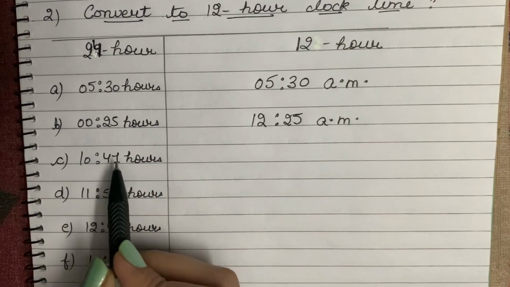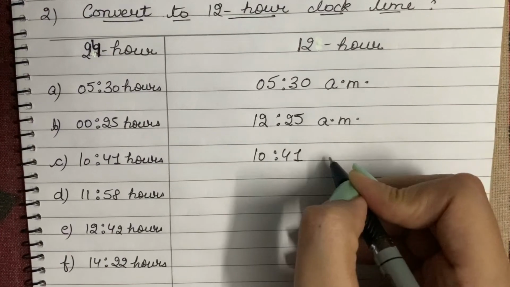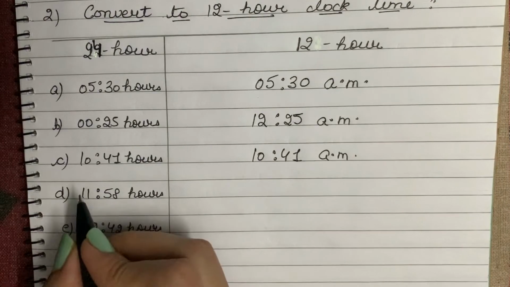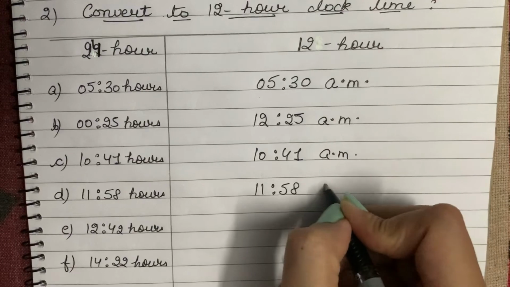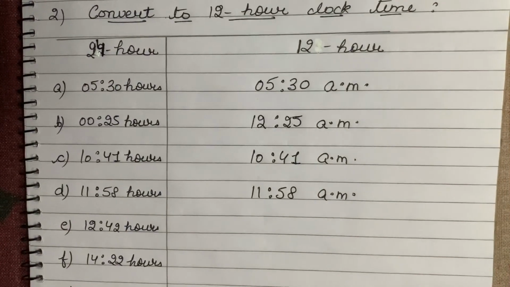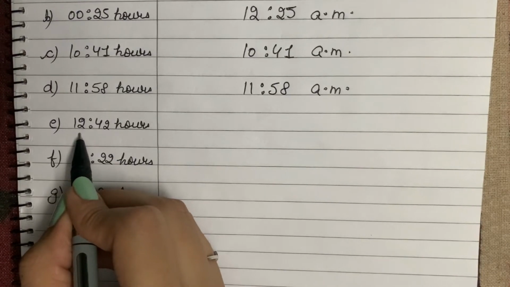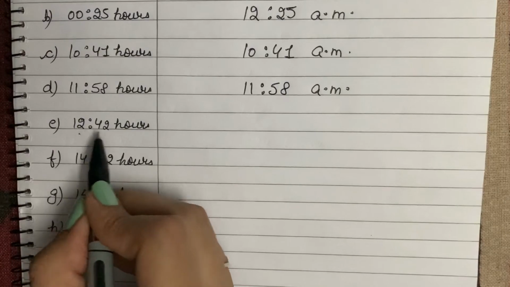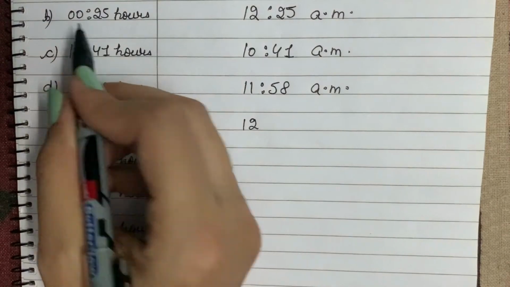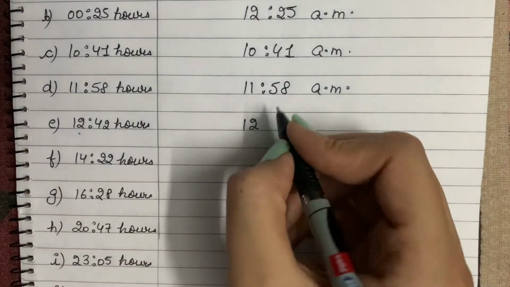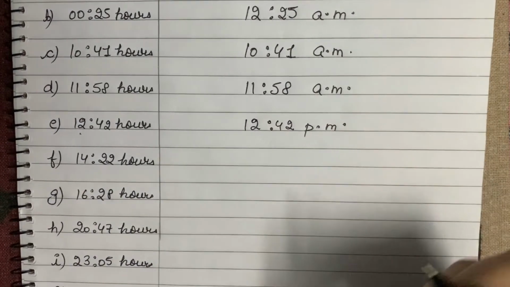Now next is 10:41 hours. 10 is also less than 12. Just write 10:41 AM. Next is 11:58 hours. It is also less than 12. Just write 11:58 AM. Next is 12:42 hours. When 12 is written, it means the time is in PM. When 0 is written, it means the time is in AM. When 12 is written, it means it is noon time. So we will write 12:42 PM.